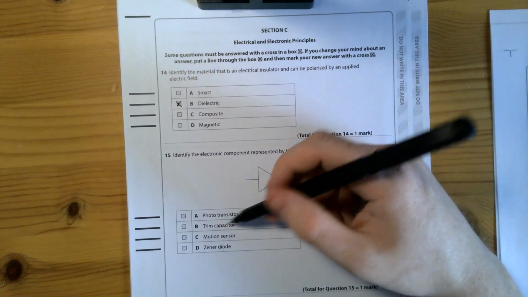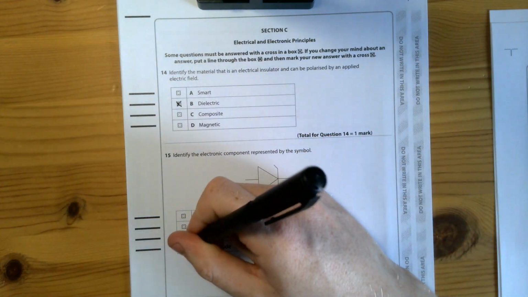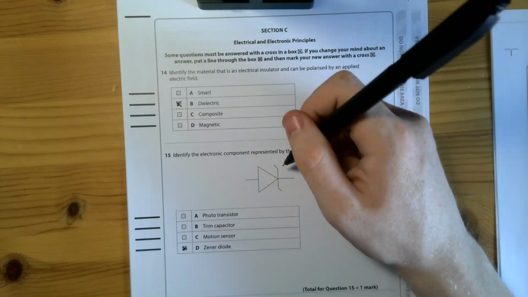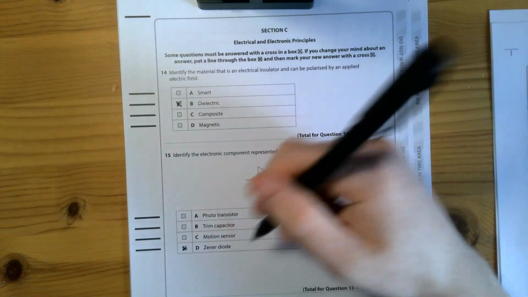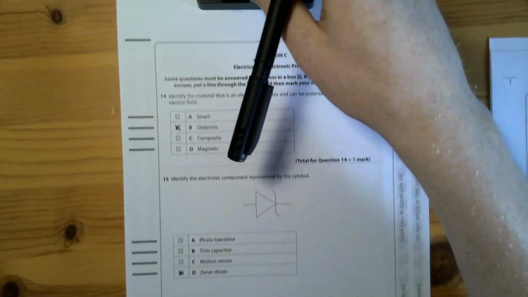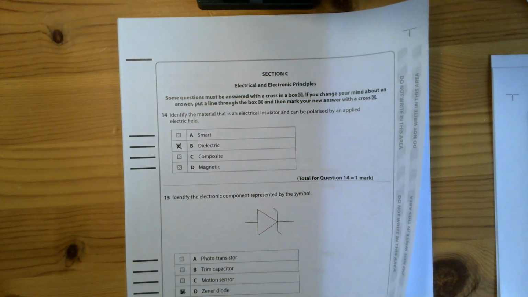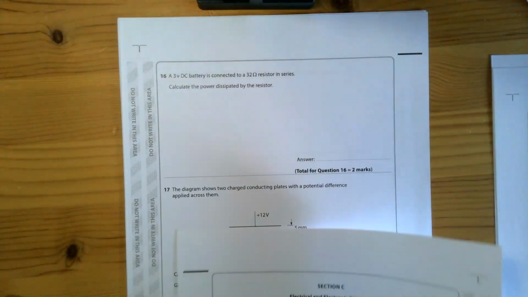Phototransistor, no. Trim capacitor, no. Motion sensor, no. Zener diode. Just by looking at the fact that it looks similar, it's probably going to be a derivation of diode, and therefore Zener diode is going to be my answer for that one. So that's 2 marks done on the multiple choice. Let's move on to question 16.